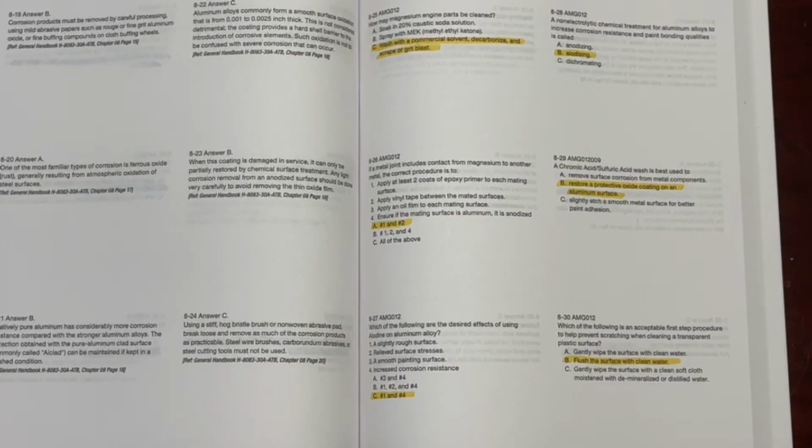829. A chromic acid surface or sulfuric acid wash is best used to A. Remove surface corrosion from metal components. B. Restore protective oxide coating on aluminum surface. Or C. Slightly etch a smooth metal surface for better paint adhesion. Correct answer is B. Restore a protective oxide coating on an aluminum surface.